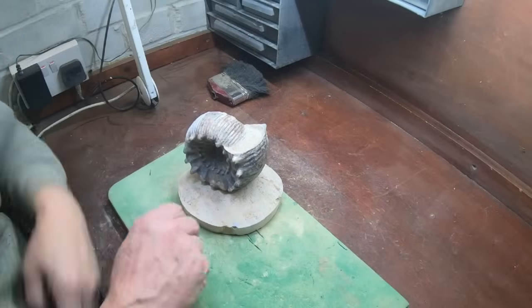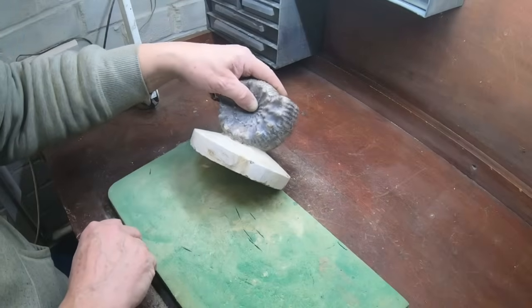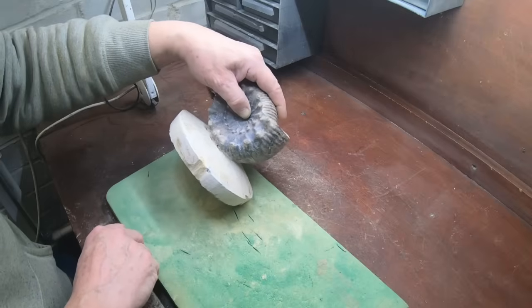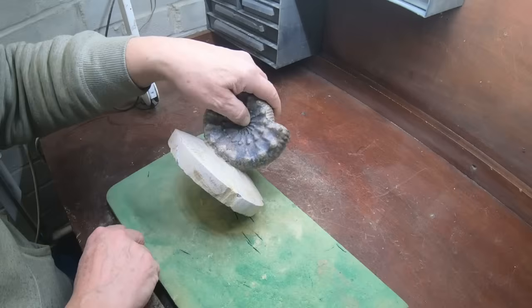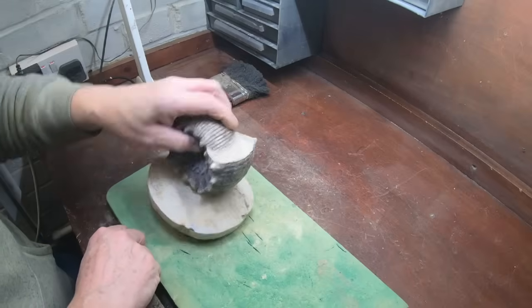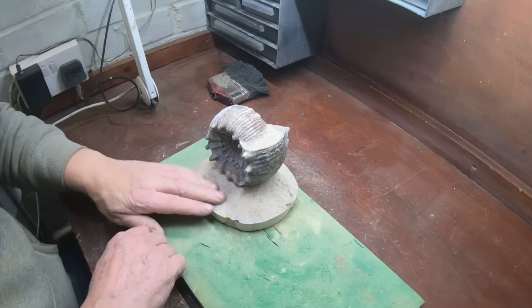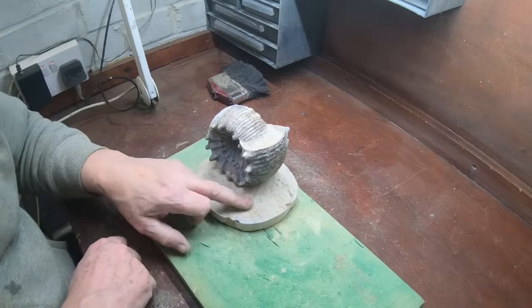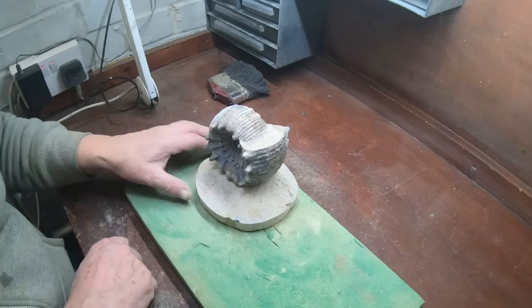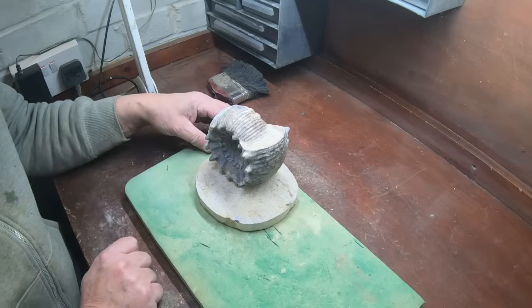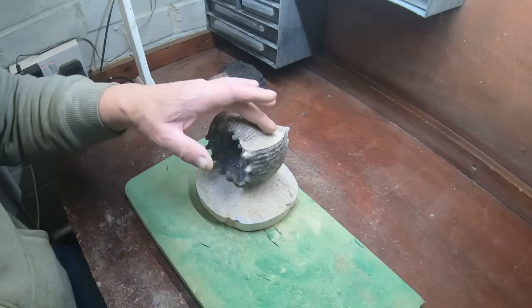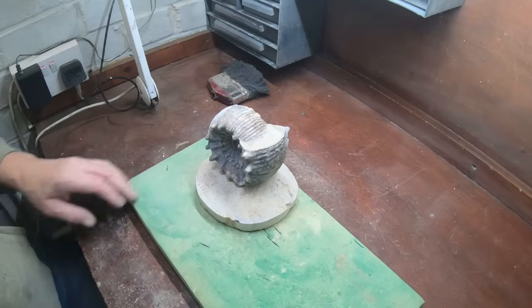Right, that should be good enough for texturing. It's a pretty even, fairly even. There'll still be the odd pen mark in it, but that'll come out when I texture it. I think next we need to finish this mouth border.